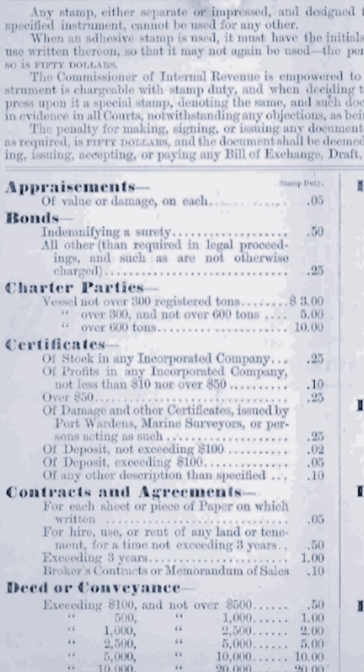I'm not going to be able to read this right here. Basically, though, what it says is that it is illegal not to have these stamps affixed to every check that we sign, anything that we are signing, legal documents, all of that need to have a stamp attached to it.